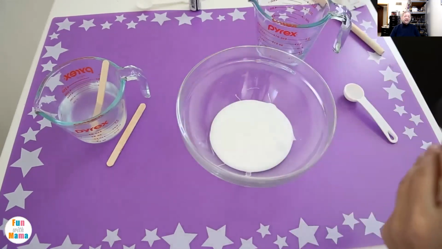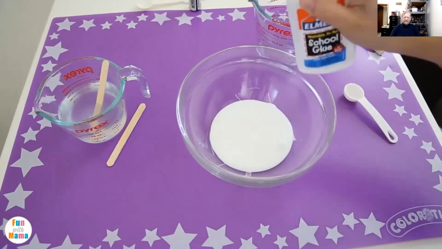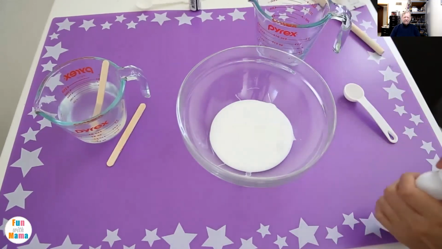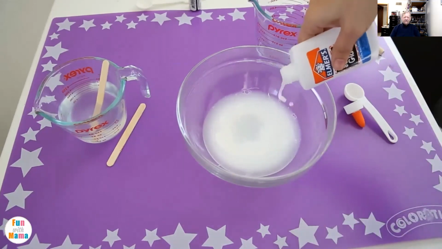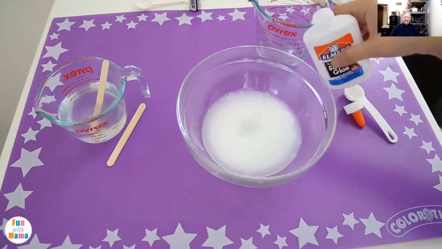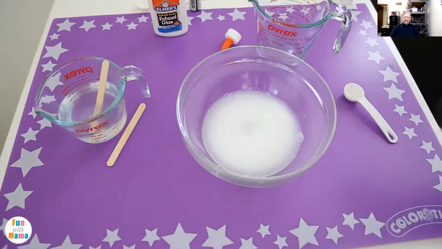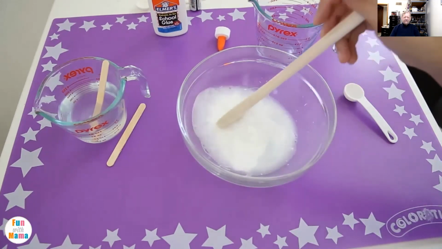We do this in beakers. Now I'm going to close the top and shake it. That will help spread the leftover glue inside. Then open it up and add it to your mixture. Now just go ahead and mix it all together so that you don't end up with any clumps. You want a nice smooth mixture.